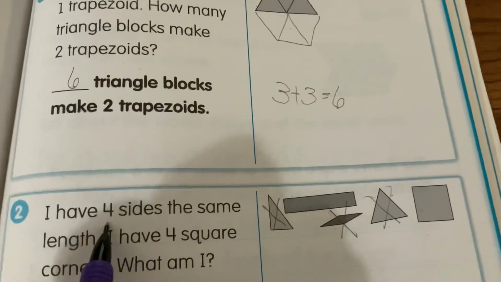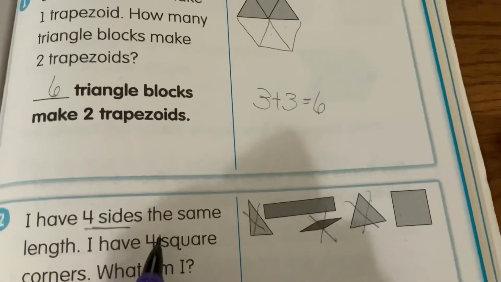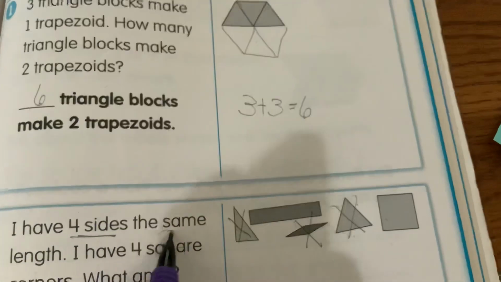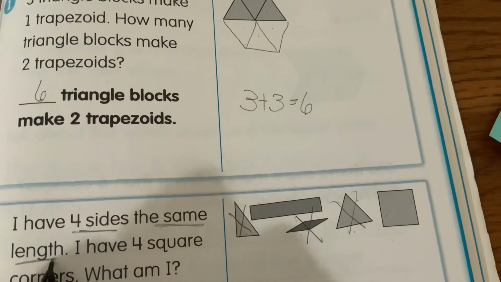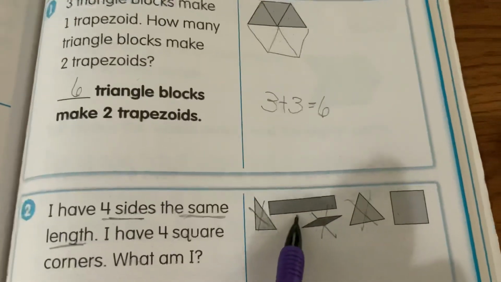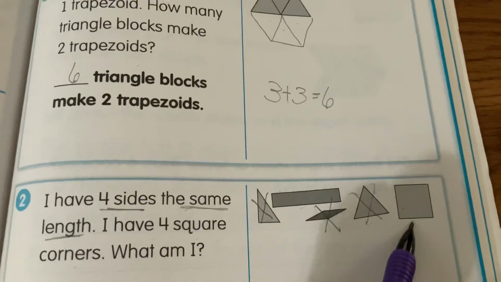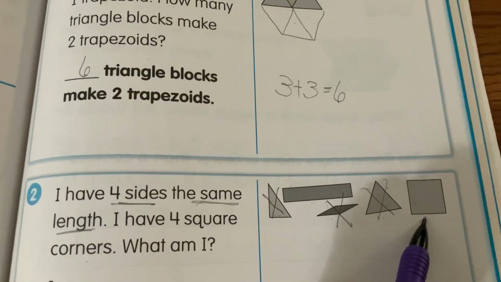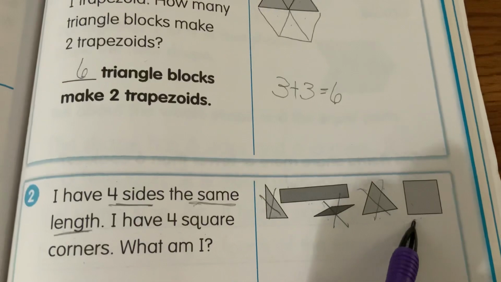So I did not read the whole thing there, did I? 4 sides, but I left out part of it, didn't I? I left the part that said the same length. So we were left with 4 sides and square corners, but it said the sides have to be the same length.